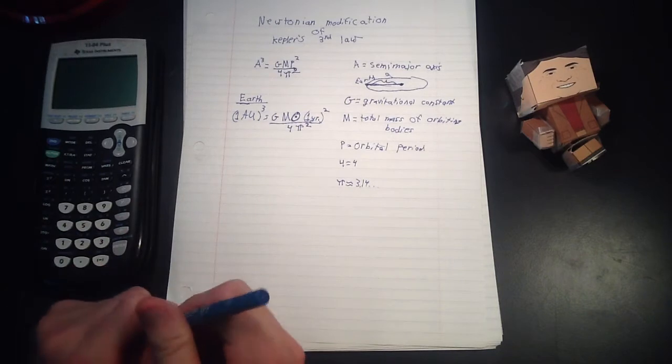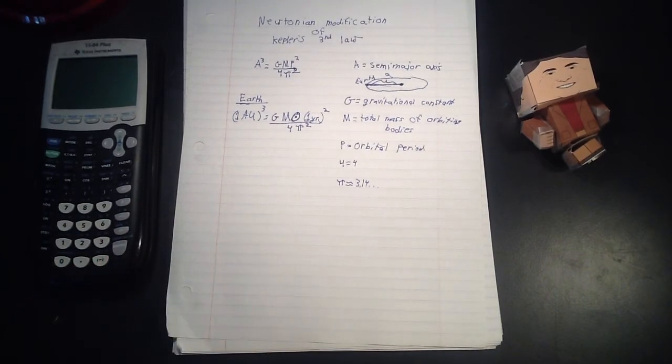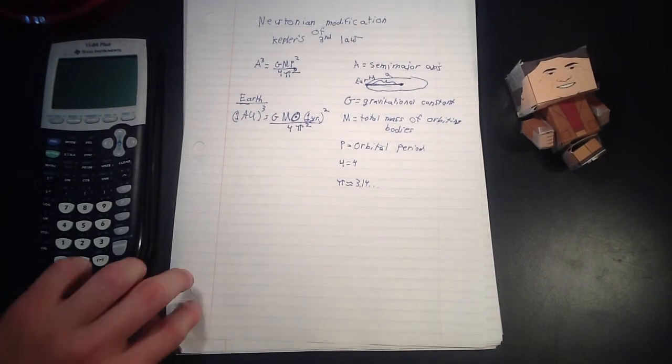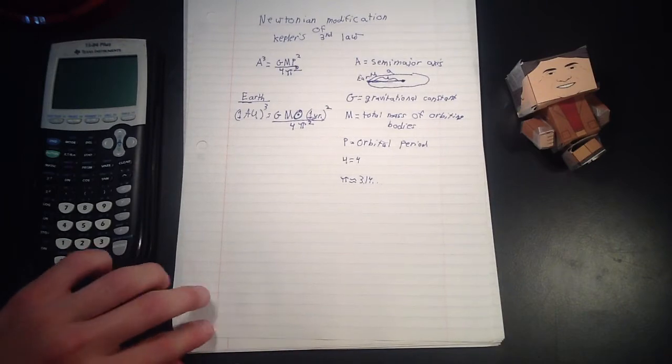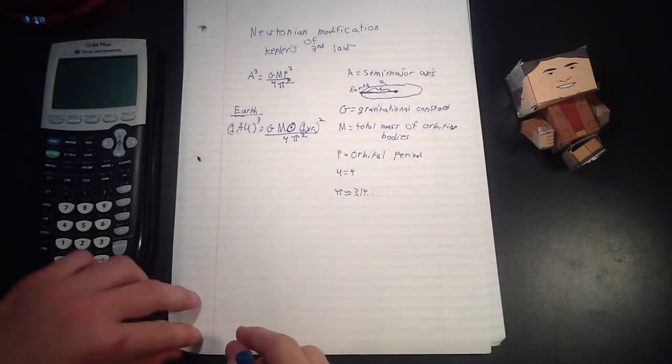But don't worry, astronomers do a really cool little thing, which Mr. Balin puts as taking the general equation and dividing by the specific equation.